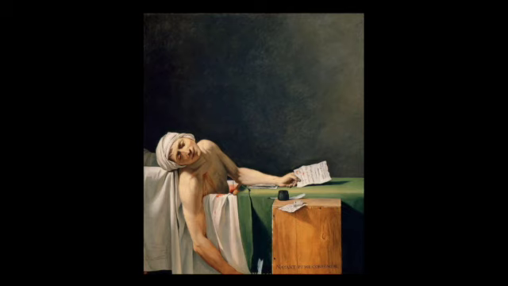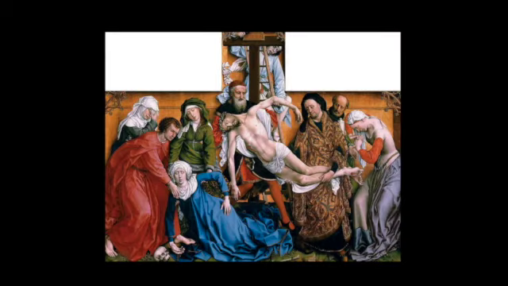Now, what's particularly interesting here is the pose and posture of Marat, and we need to understand where this pose comes from that gives this particular image such power and resonance. And we're going to take a look at Roger van der Weyden's painting called The Deposition, which is about Jesus being crucified and then him being removed from the cross.